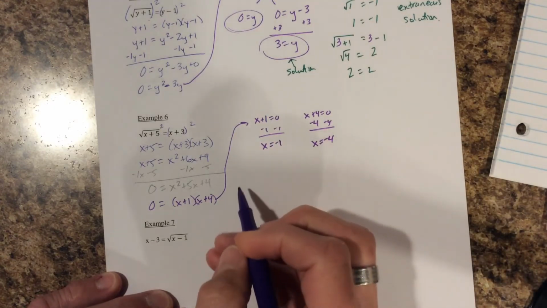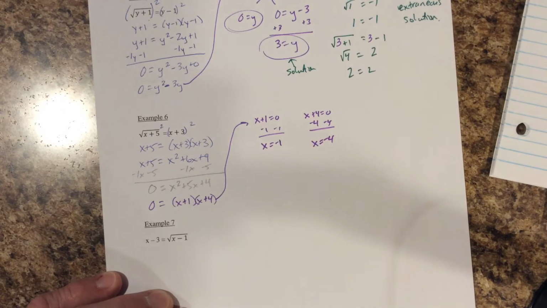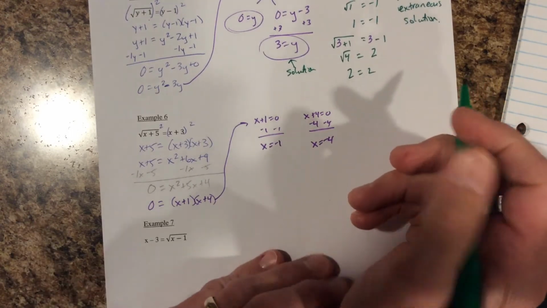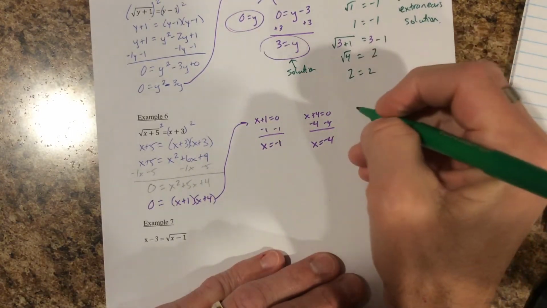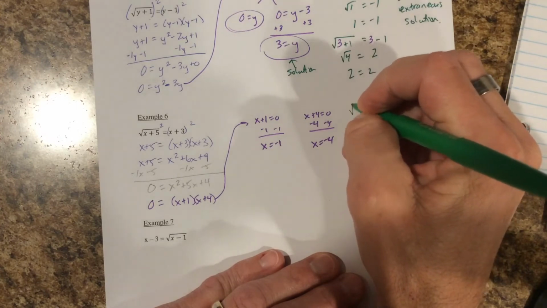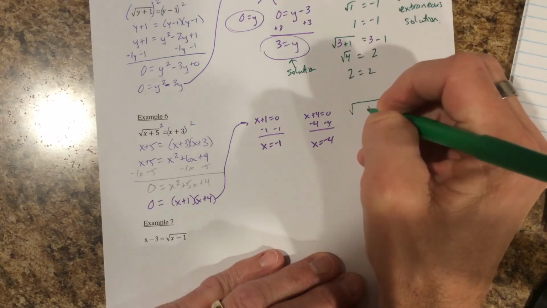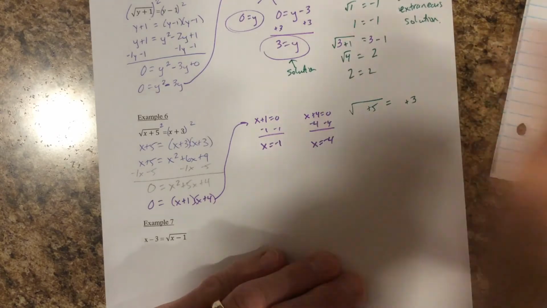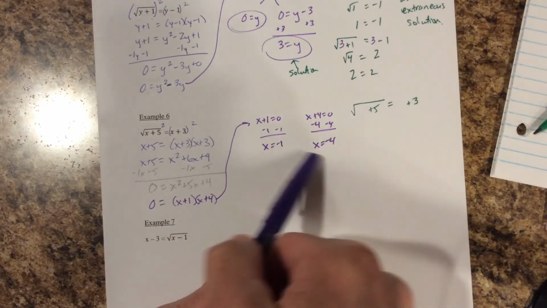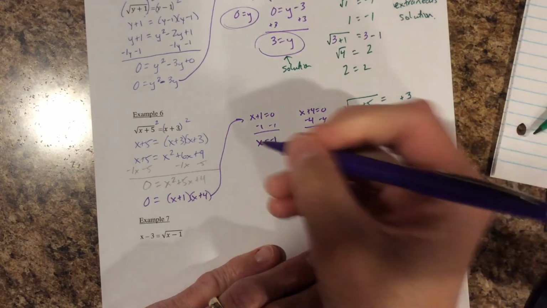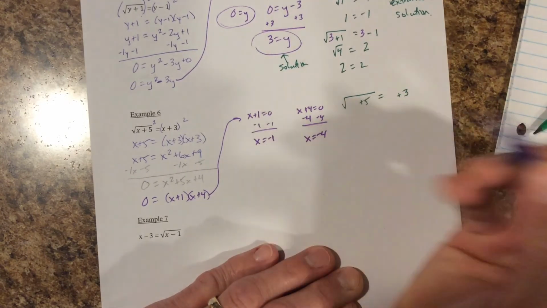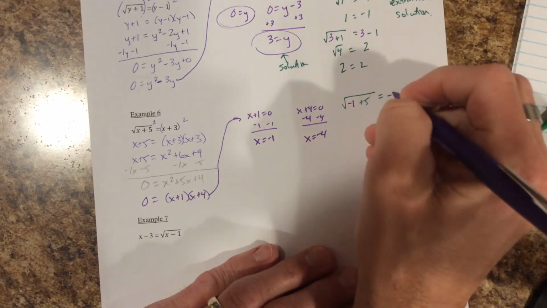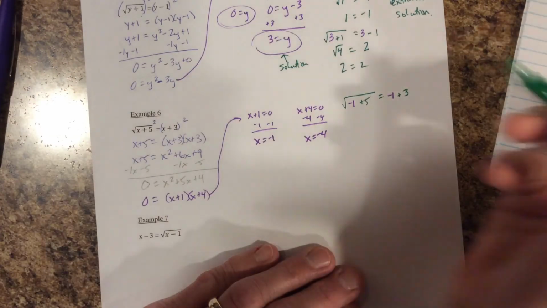So according to my math, these are my answers. But are they really my answers? I don't know. We have to check. We go back to that original problem. The square root of x plus 5 equals x plus 3. And it doesn't matter which of these you check first, ladies and gentlemen. I just start with the one I found first. So since I found negative 1 first, I'm going to put negative 1 in. I'm going to do my check.